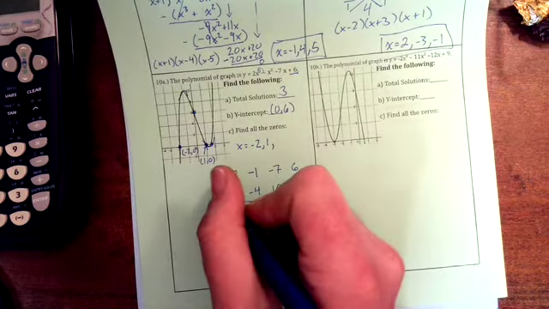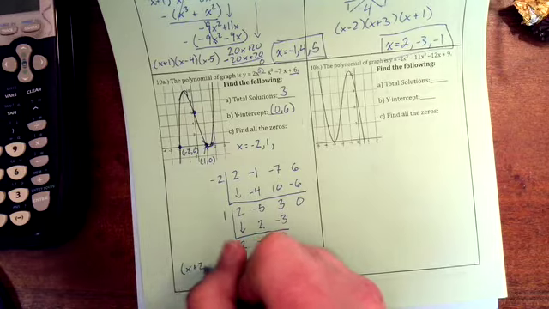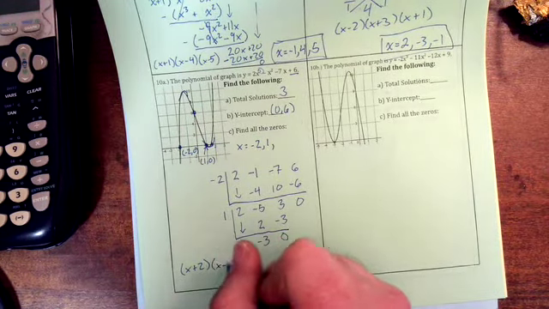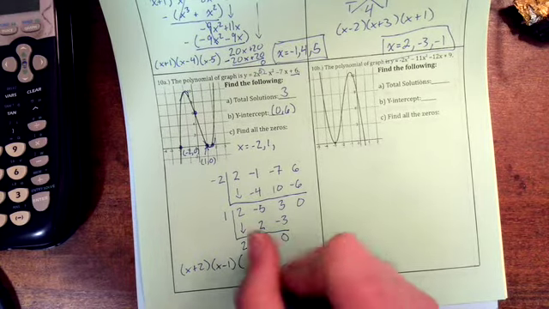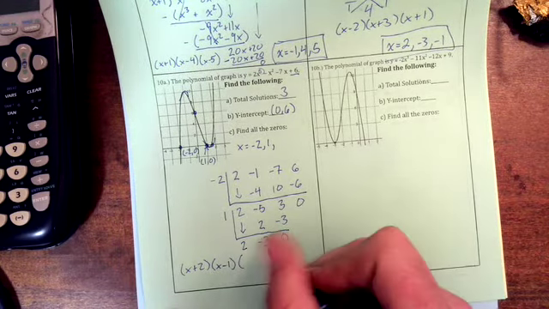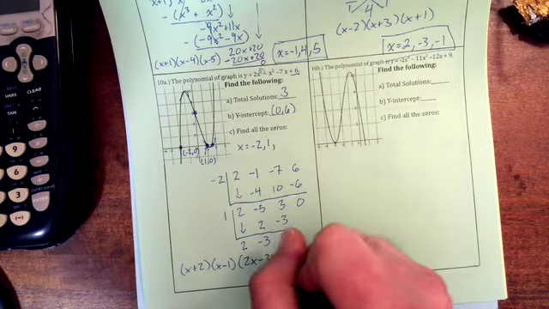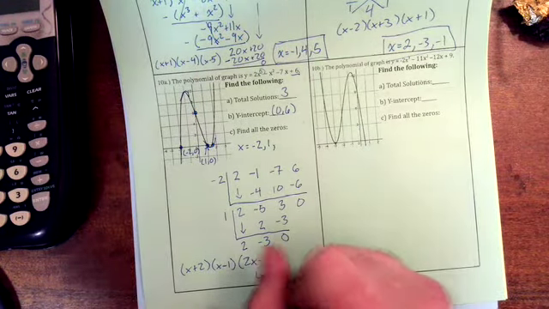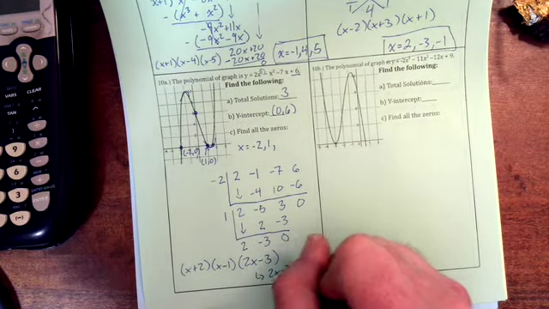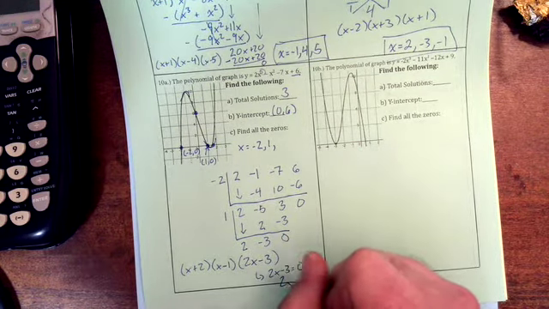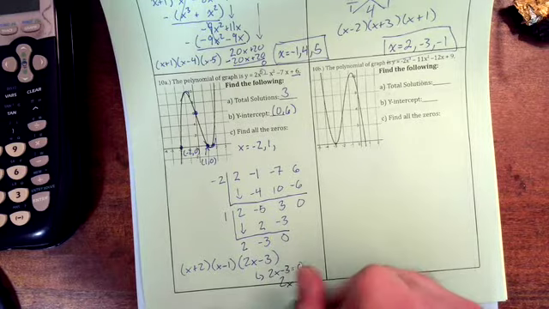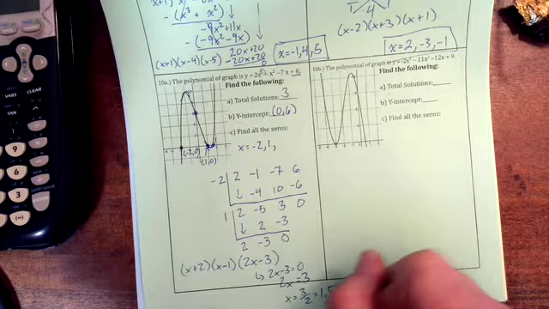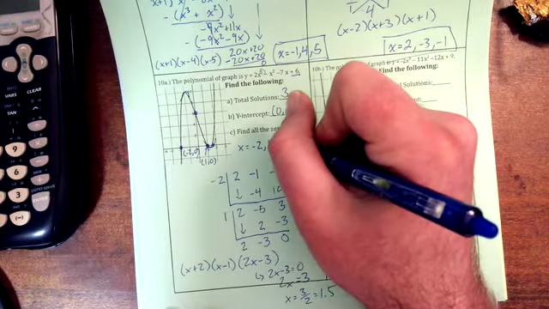So from the minus 2, we have an x plus 2 factor. From the positive 1 solution, we have x minus 1 as a factor. And now from the 2 and the negative 3, we have 2x minus 3 is also a factor. And if 2x minus 3 equals 0, then 2x equals 3, and that means that x either equals 3/2 or 1.5, whichever one you like better.